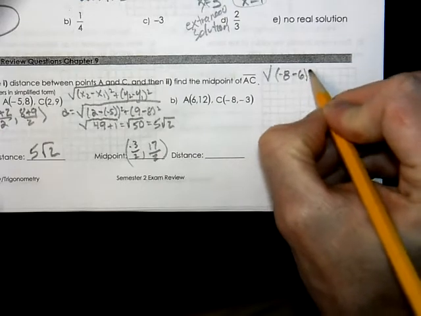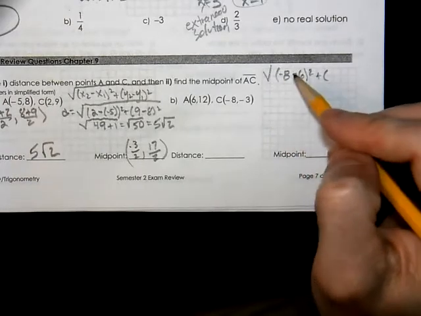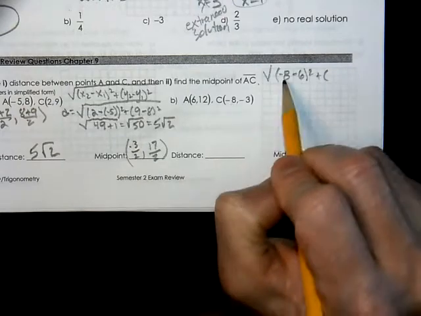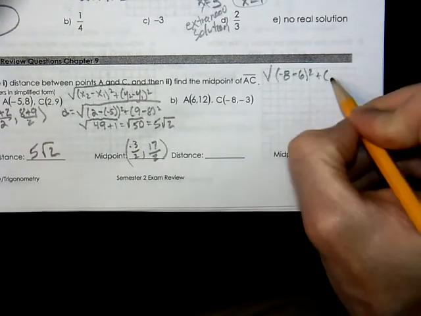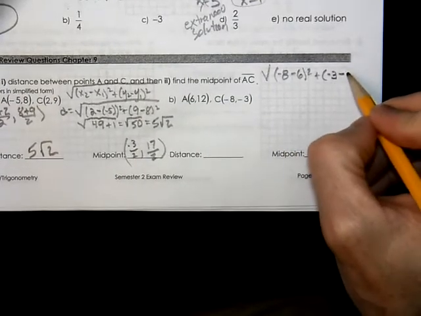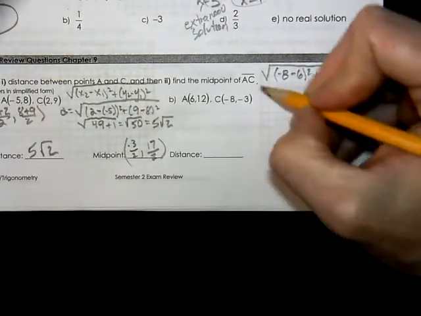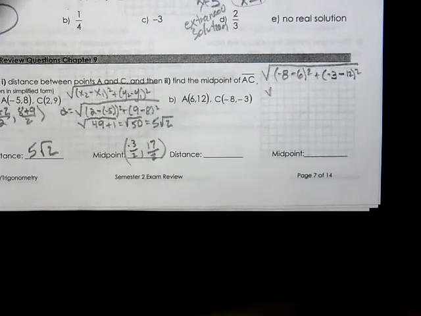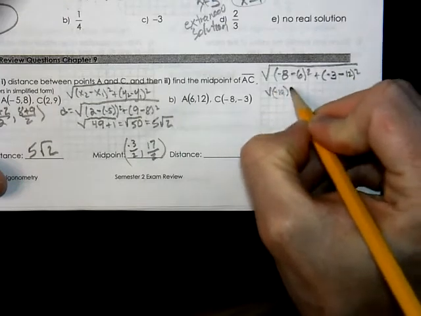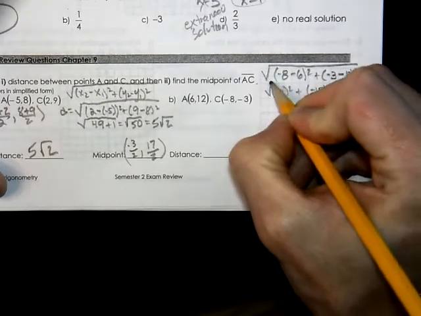x1 minus x2. It doesn't matter if you do x1 minus x2 or x2 minus x1, you just need to be consistent throughout the problem. I started with this side first, so I have to start with this y first. Negative 14 squared, negative 15 squared.